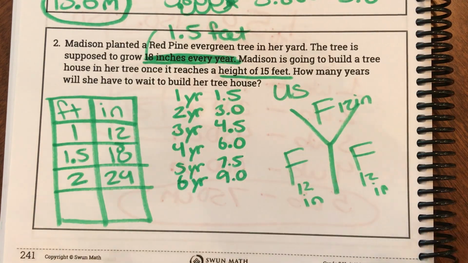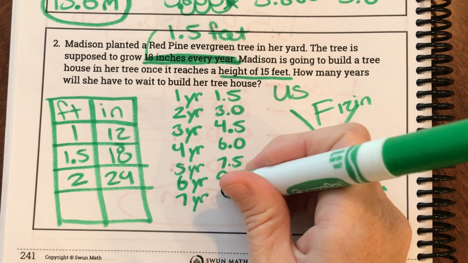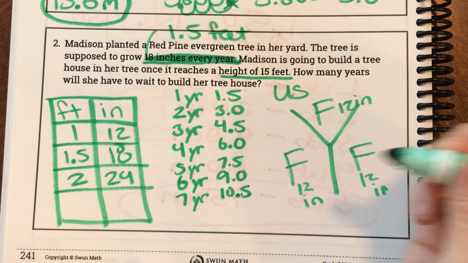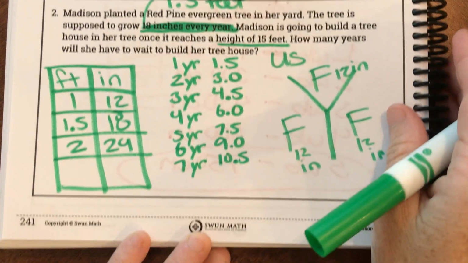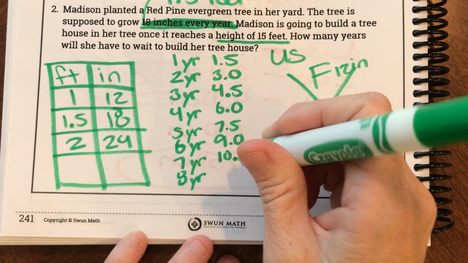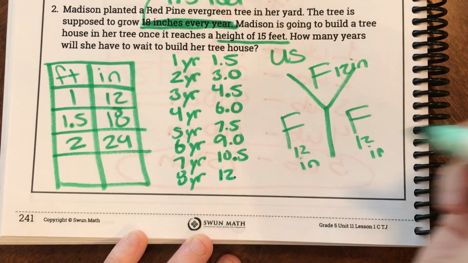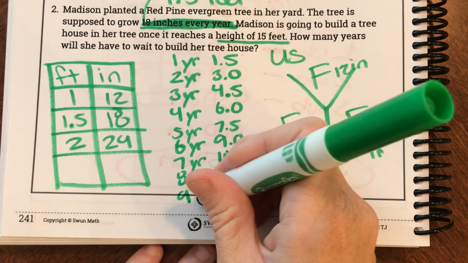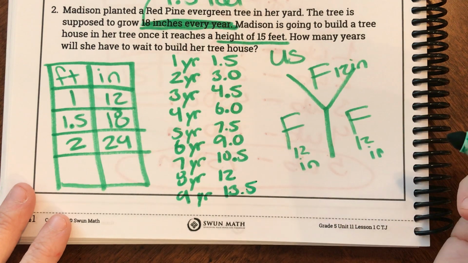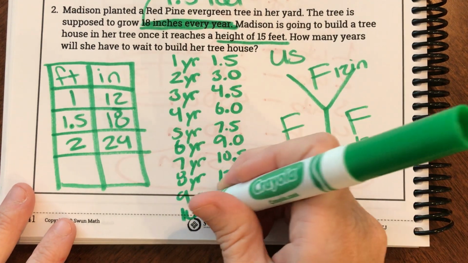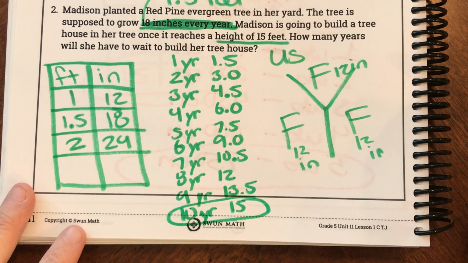Wow, this is going to go on for quite a while, ladies and gentlemen. 7 years, it's going to be 9 plus 1.5 is 10.5. Okay, then we have 8 years. Her tree is going to be another 1.5. So if I add that to that, that's going to be 12. We're getting closer. 9 years, it's going to be 13.5. And 10 years, finally, her tree is going to be 15.